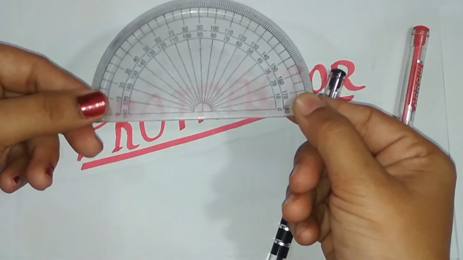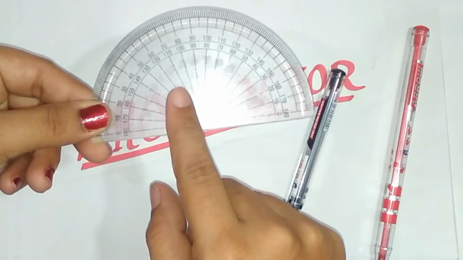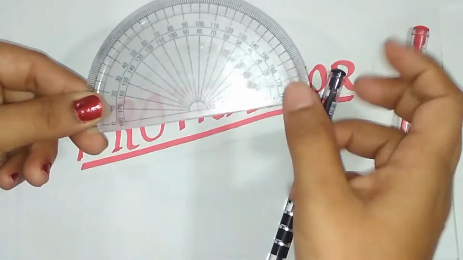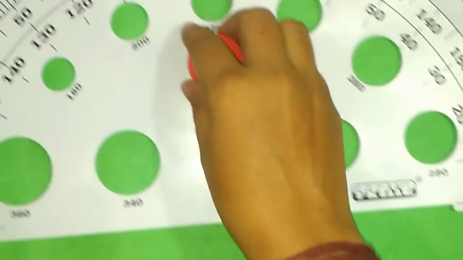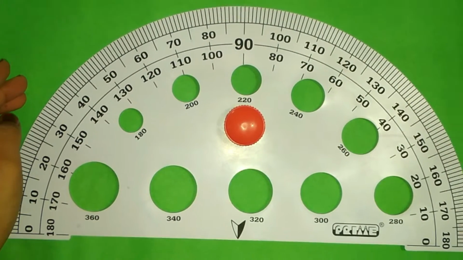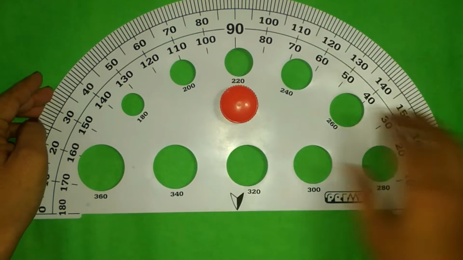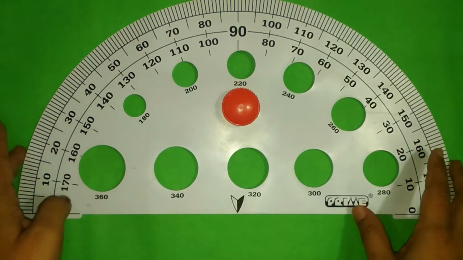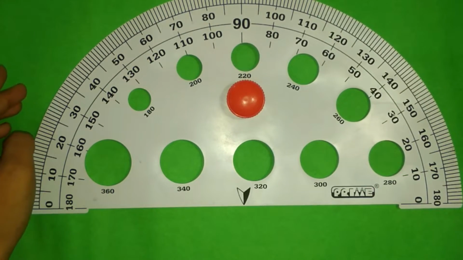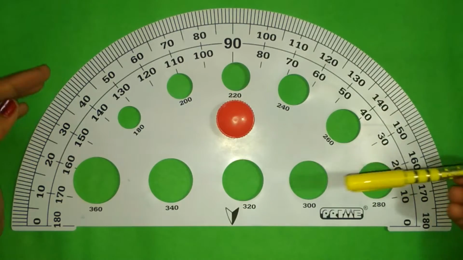Now today in this video, I'm going to show you the parts of this protractor and how to use this protractor to measure an angle. Okay, let us start. Here it is, a protractor, an instrument which is used to measure the angle. In this protractor there are some parts we have to know about clearly. Then we will understand how to measure the angles. Okay, now let us see the parts of this protractor.